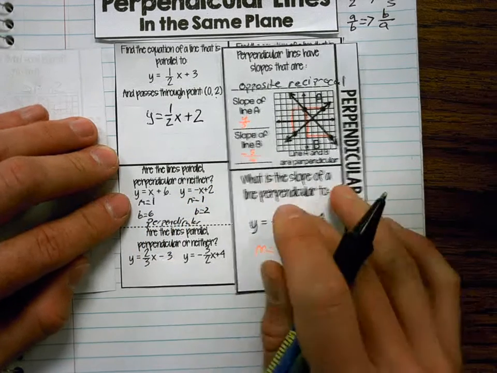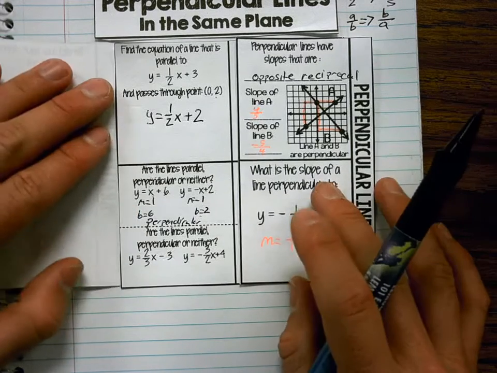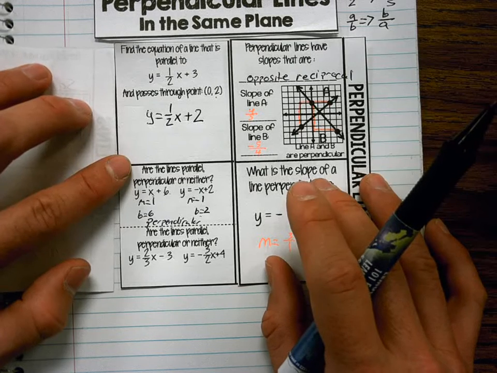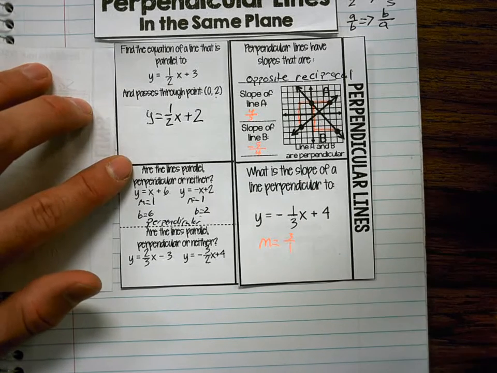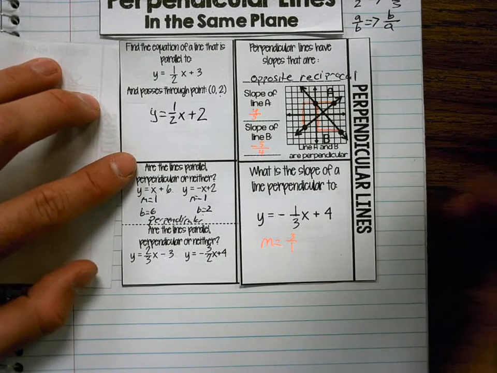What happens if the y-intercepts are the same and the slopes are the same? They overlap one another. They'd be the same line. If it's the same exact equation, it's the same line.